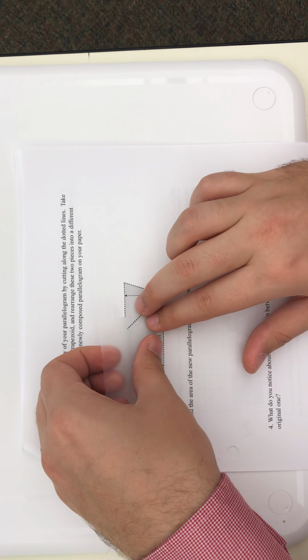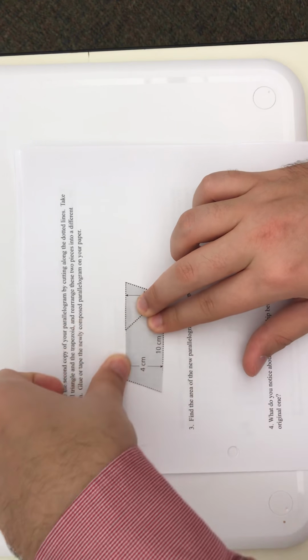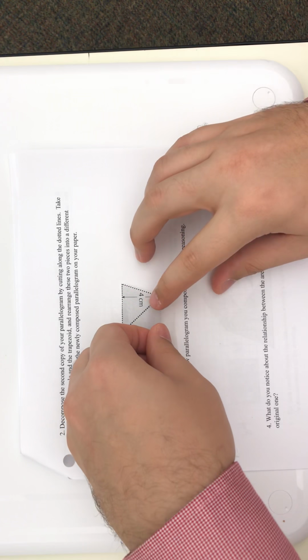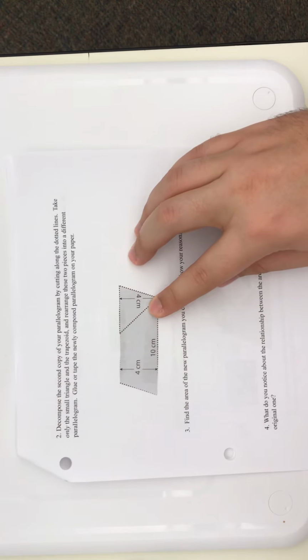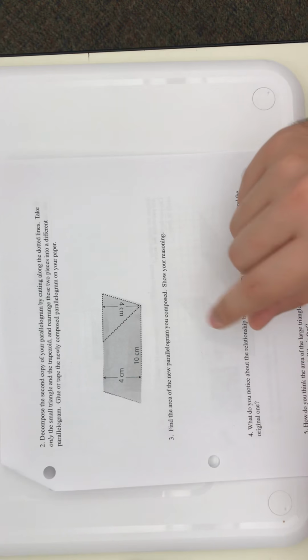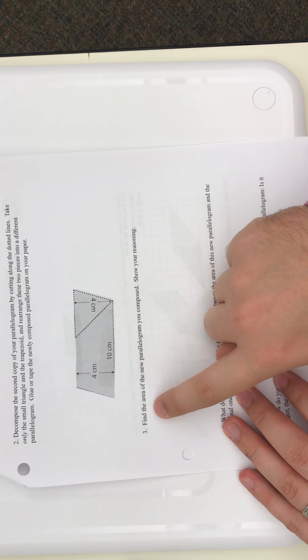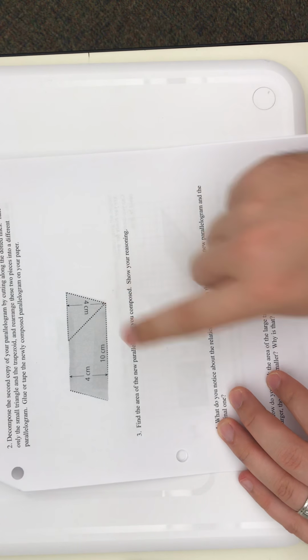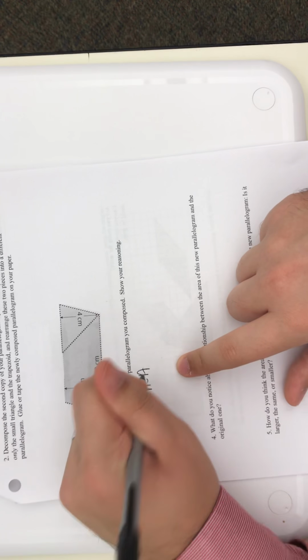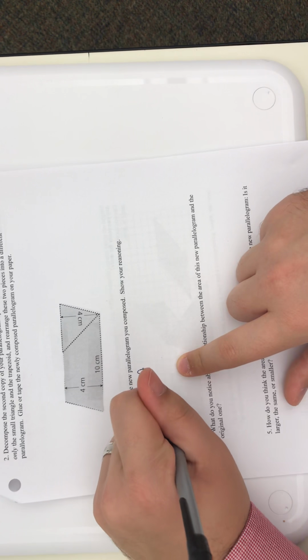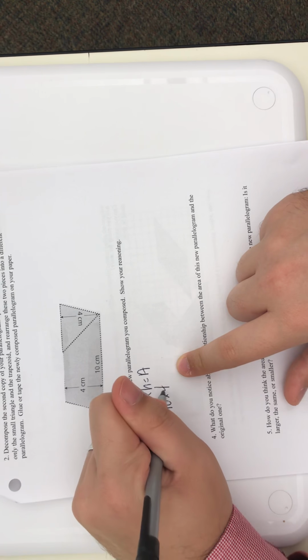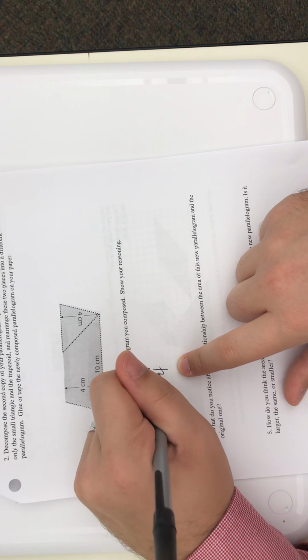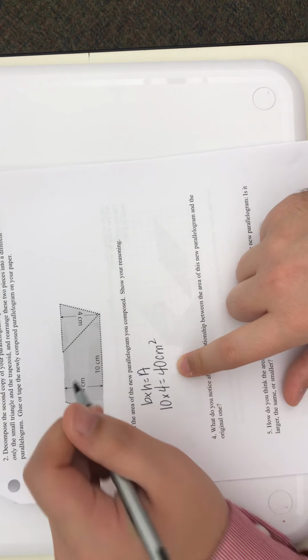Now I'm going to tape this down, because that's what it says, glue your new parallelogram down or tape it. So I'm taping it. Right? And then this question says, find the area of the new parallelogram that I just made, and show my reasoning. So remember, I have base times height equals area. The base of this is 10. The height of this is 4. 10 times 4 is 40 centimeters squared.